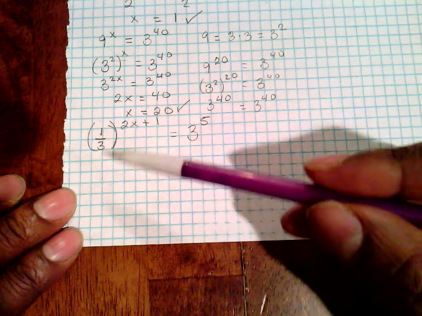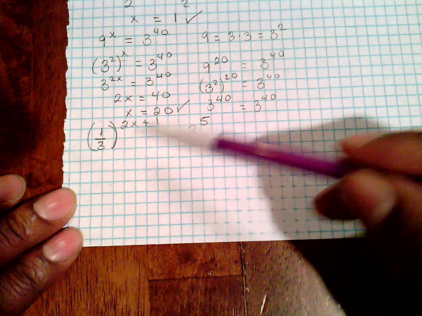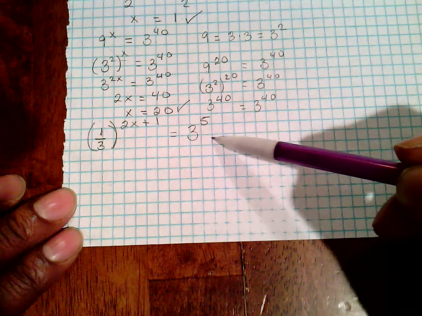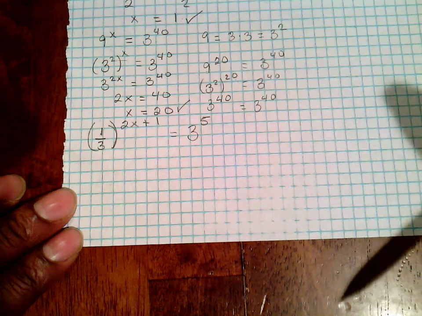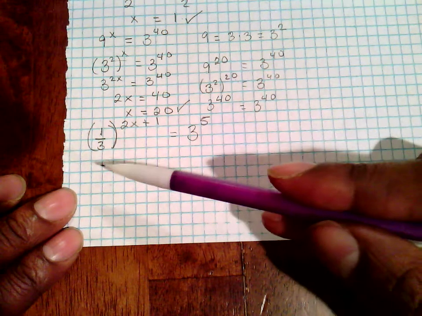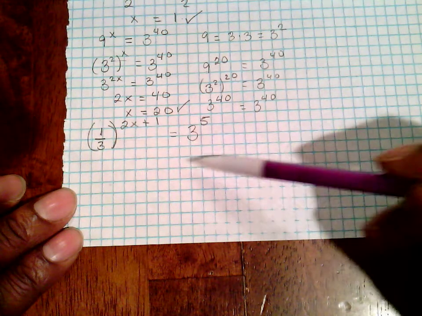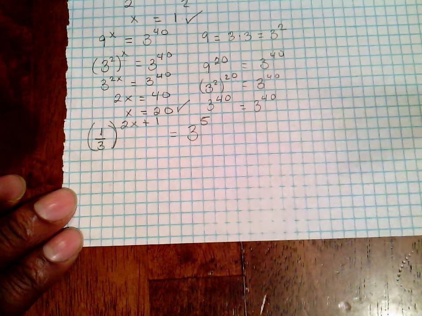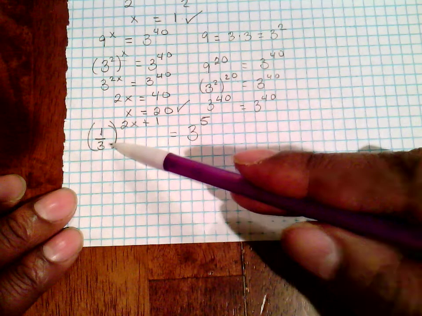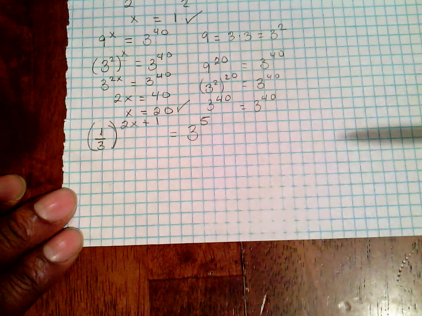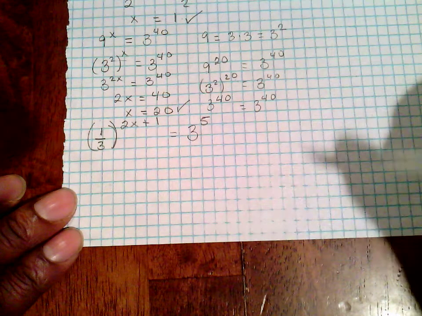All right, let's look at our next equation here. Next power equation: 1/3 raised to the 2x plus 1 is equal to 3 to the 5th power. Now again, we notice we have a problem. 1/3 and 3 are not the same. But no fear, let's see if we can determine a connection between 1/3 and 3 using exponents.